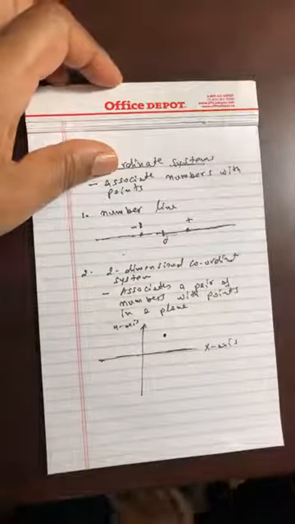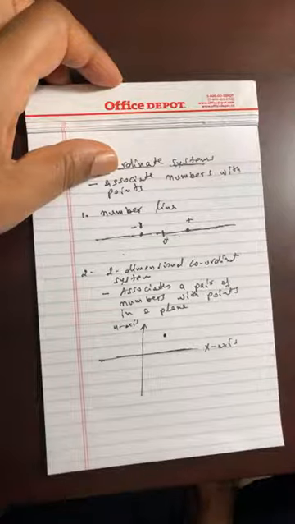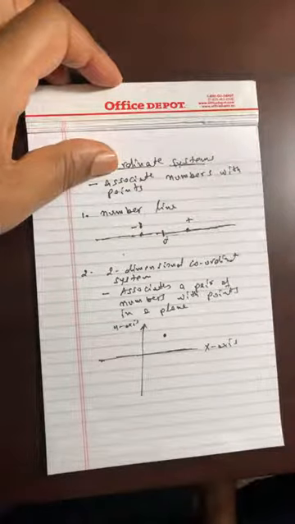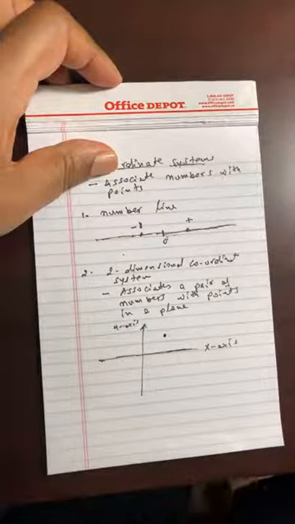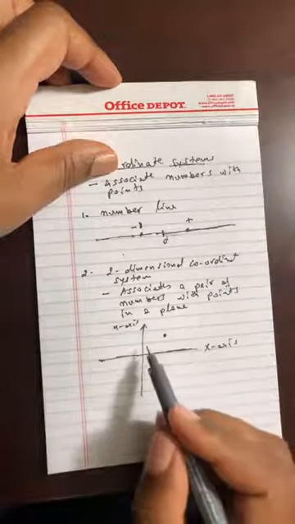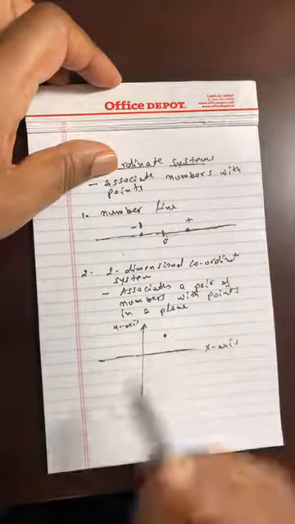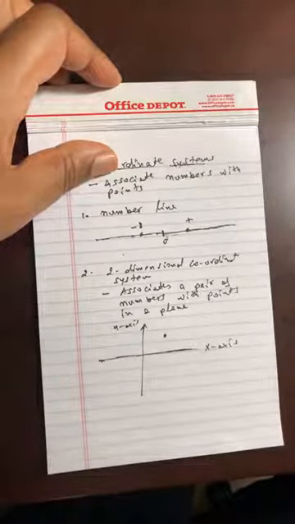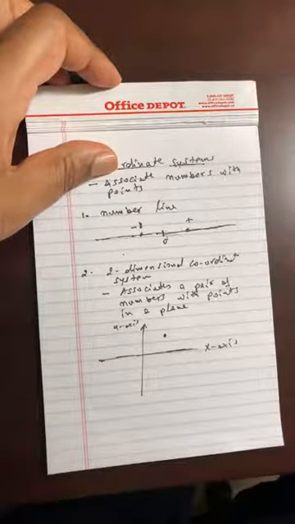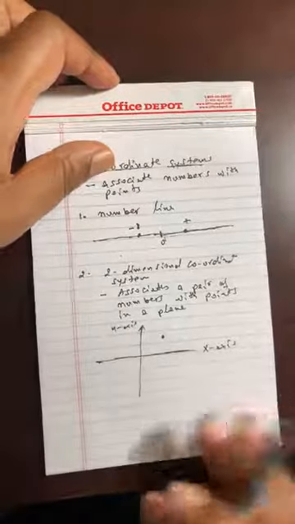There are 2 ways of doing it. They're called the Cartesian coordinate system and the polar coordinate system. In a Cartesian coordinate system, the 2 numbers are taken to be the perpendicular distance between the point and the y-axis, and the perpendicular distance between the point and the x-axis.